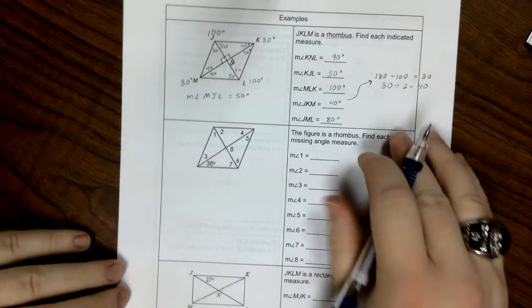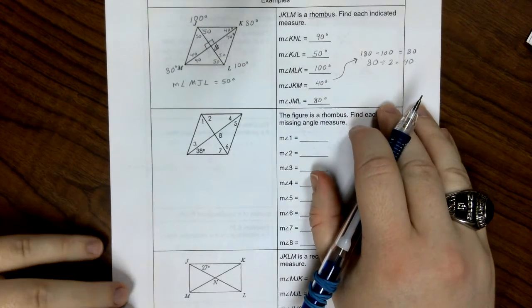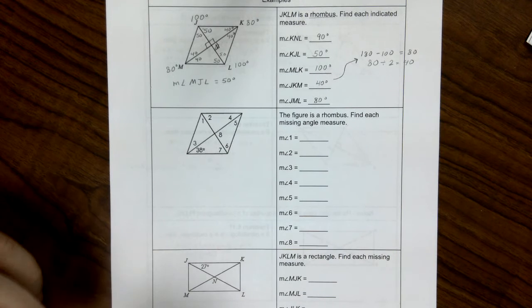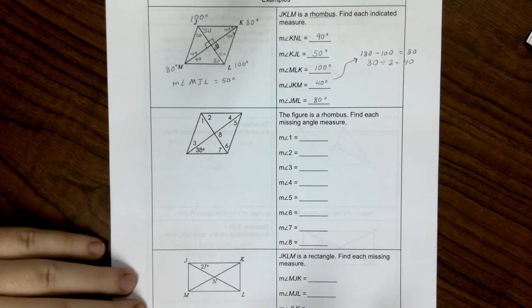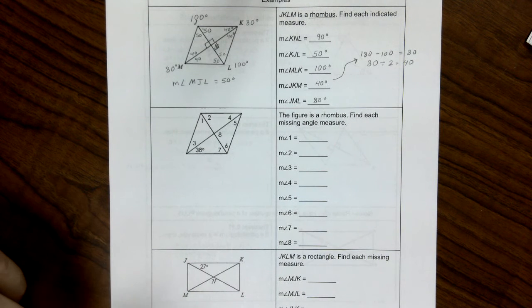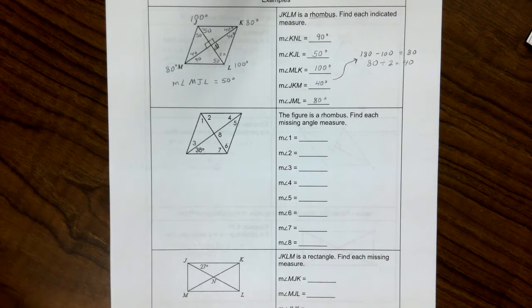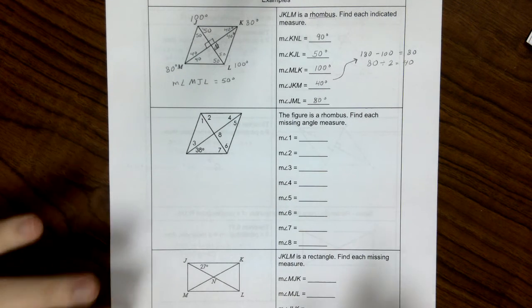So let's do this next one. There's 8 angles we have to find. We know one of them's 38. What I would do is start with the easiest one that I know, the one I can think of easiest, and you can kind of go in any order.